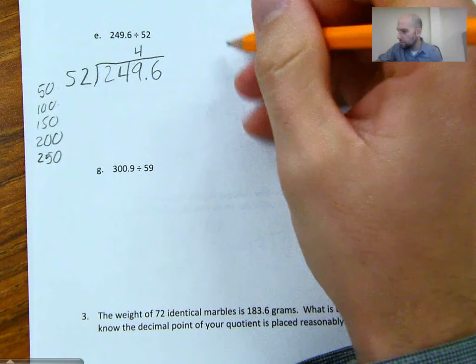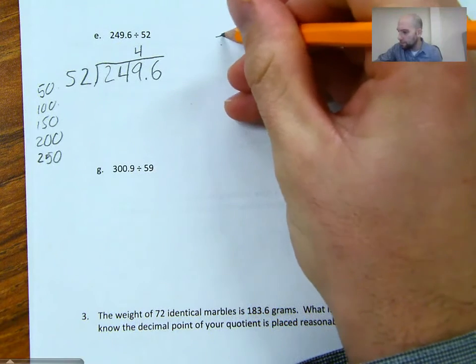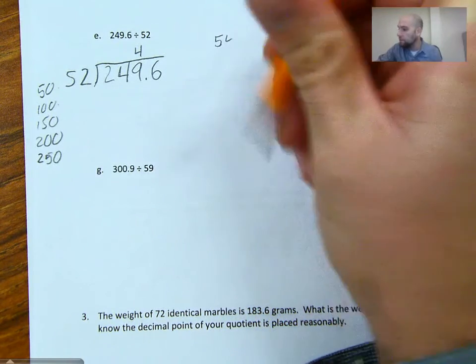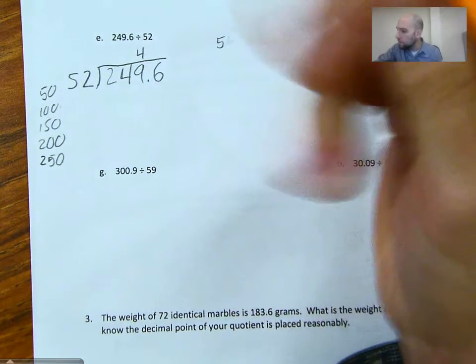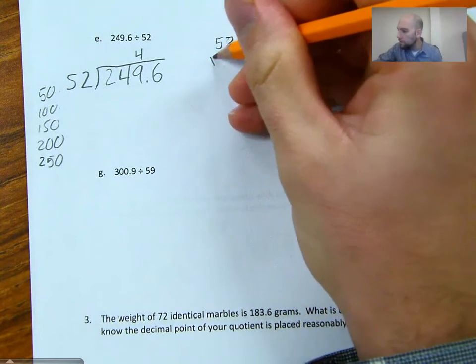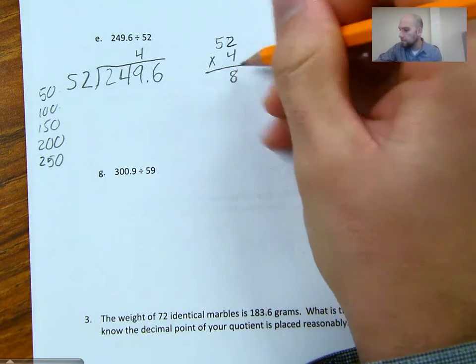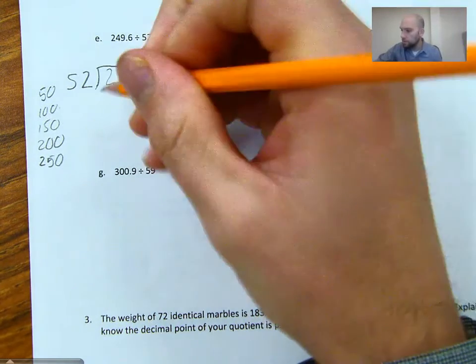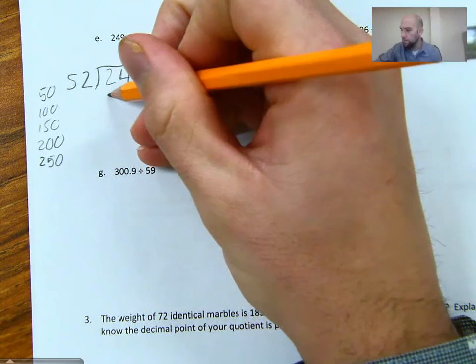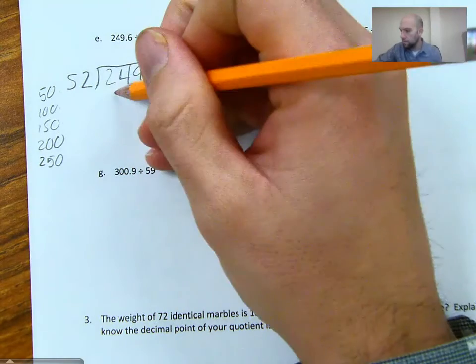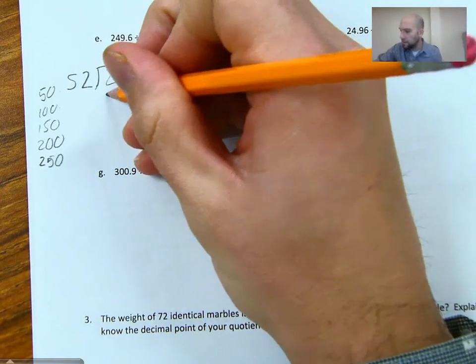And we have to do 52 times 4. 2 times 4 is 8. 5 times 4 is 20. We get 208. We're not going to be able to get another 52 into there.